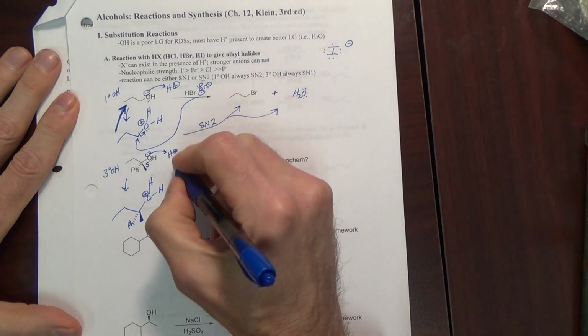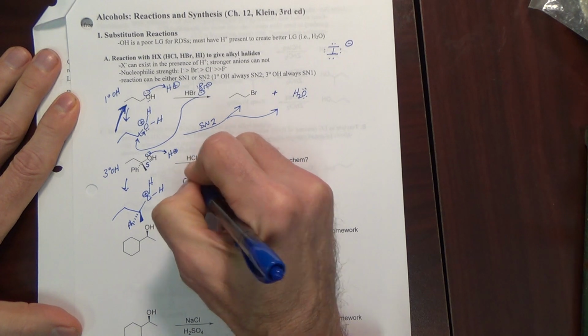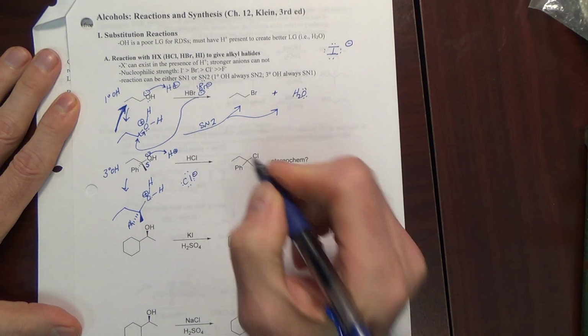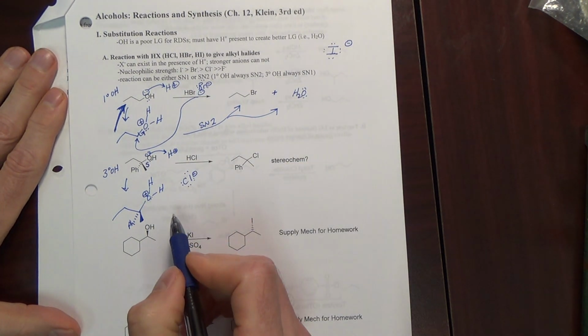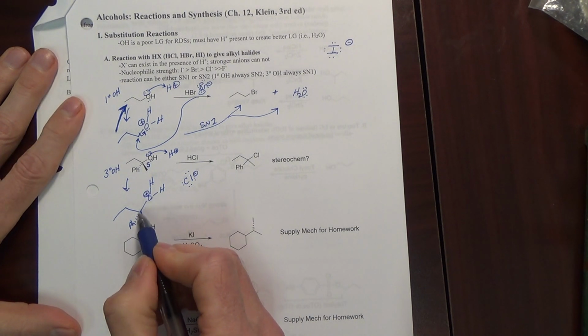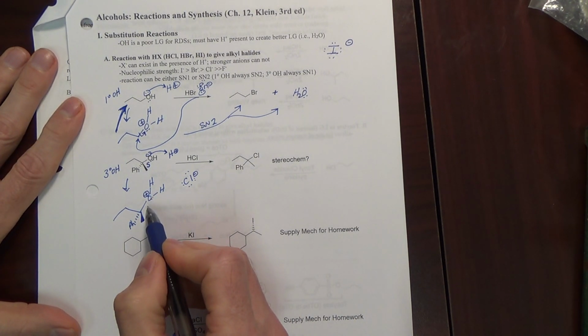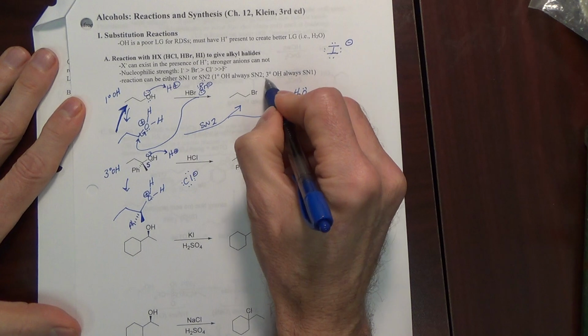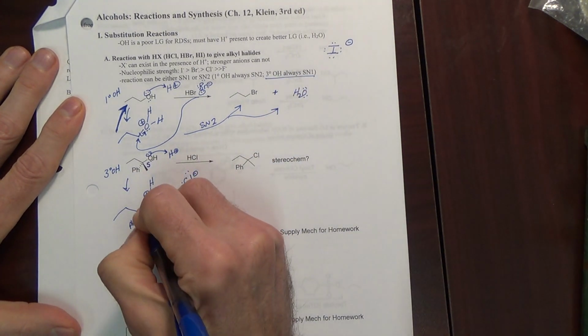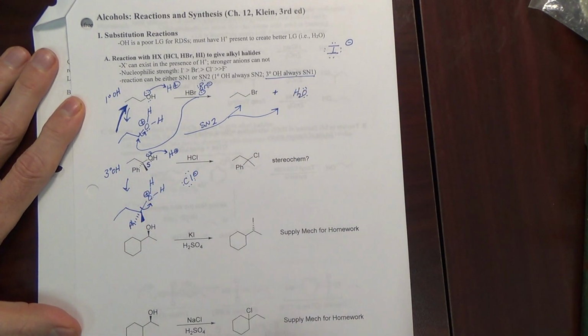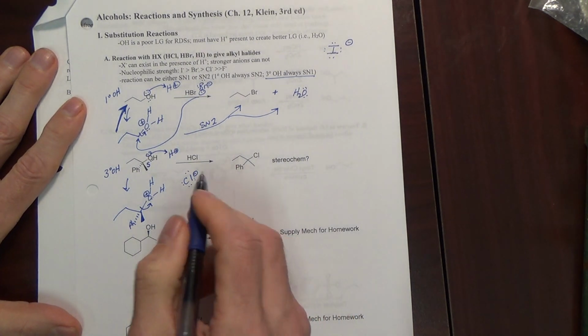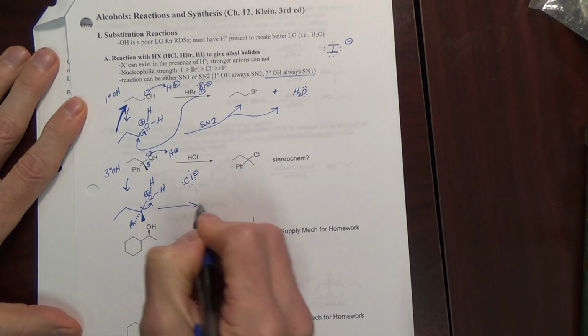Tertiary carbon, we have a Cl minus hanging around. But we don't do SN2 on a tertiary carbon. Remember? Alright, tertiary always SN1. Water just needs to leave. That's going to happen pretty easily.